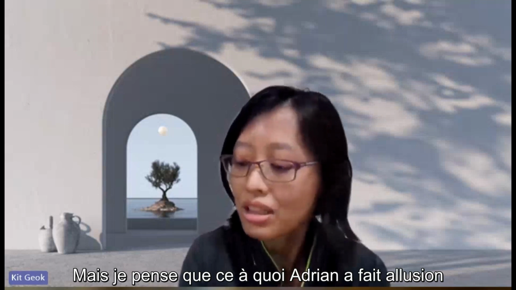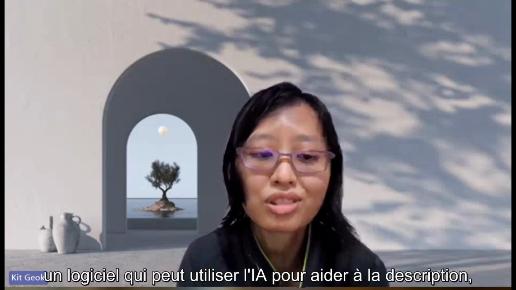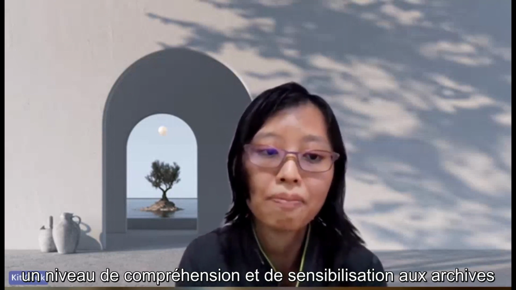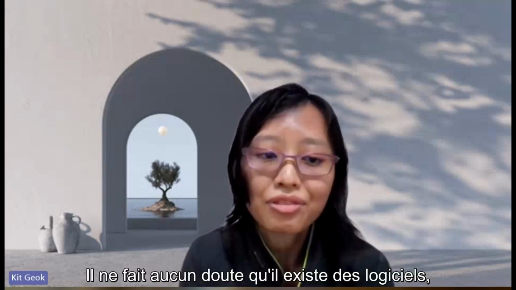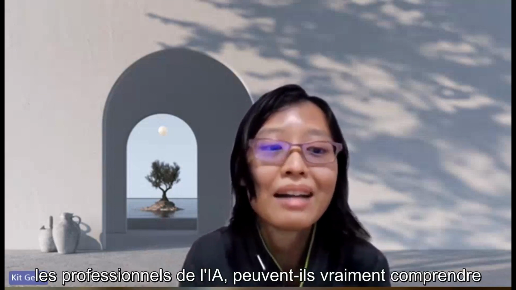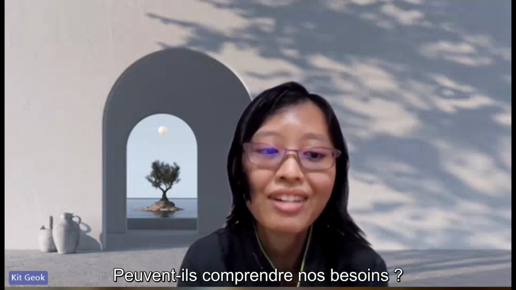But what Adrian alluded to was also that there's software out there that uses AI to help with description, but it also needs to be within archival understanding and awareness. So I'm thinking of how the AI professionals can really understand what we need in our archive and make sure the software fits within our needs.